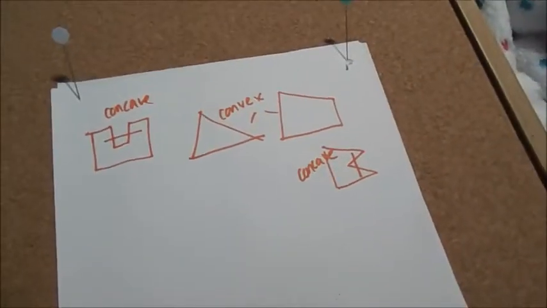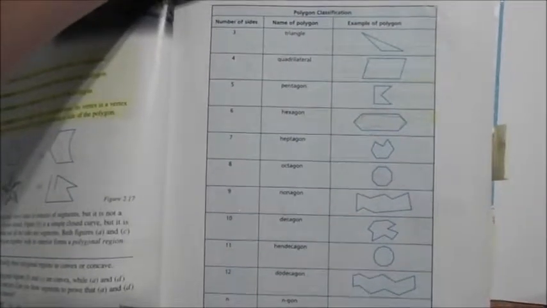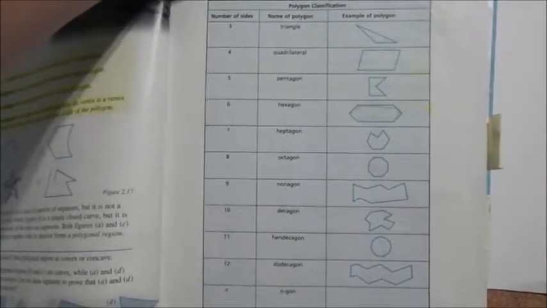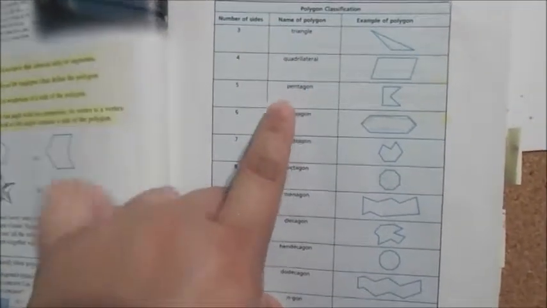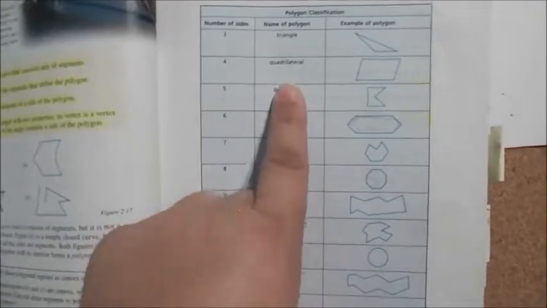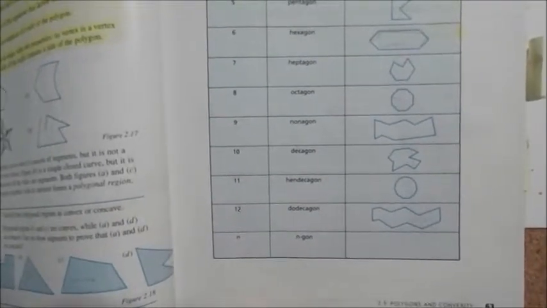Then we have this list right here that you're going to want to study, and it says number of sides and the name of the polygon and then a quick example. So we have the ones that we're going to be doing a ton. 3-sided ones are called triangles. We already knew that. If you have a 4-sided one, it's not always a square because what if they're not equal sides? So you have quadrilateral, pentagon for 5-sided, 6-sided is hexagon, 7 heptagon, 8 octagon, 9 nonagon, 10 decagon, 11 hendecagon, 12 dodecagon.